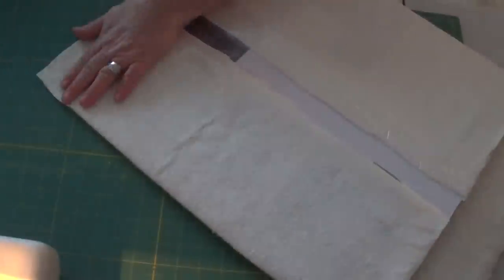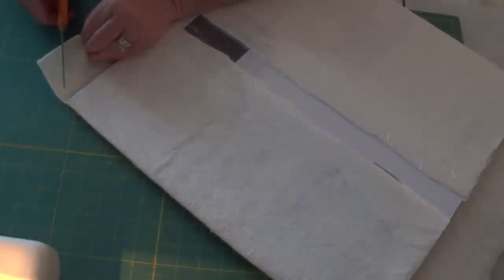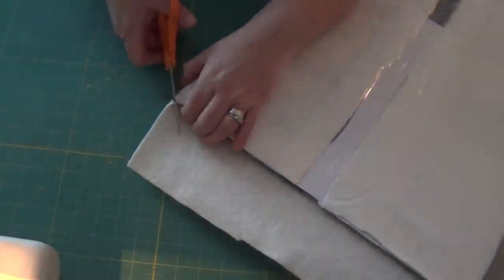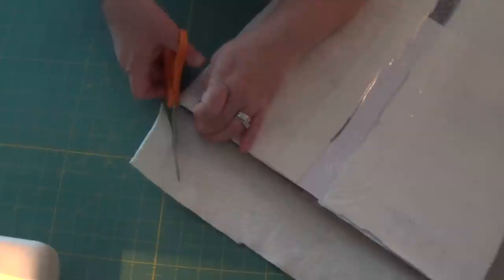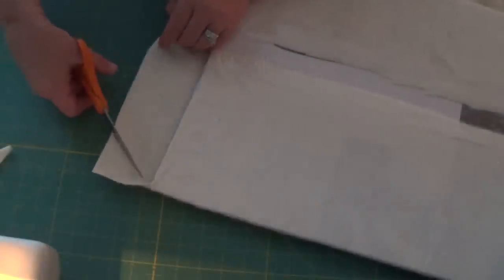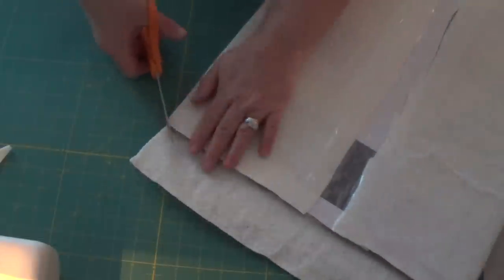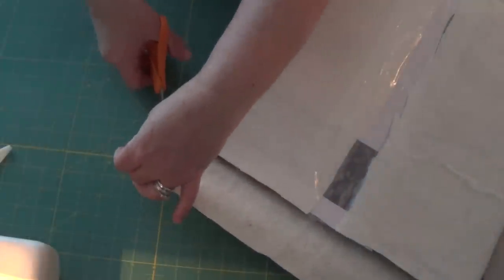So we're going to cut these on a diagonal. It'll make your corner really pretty. Not like we care about the corner, but I'm just going along and cutting these on a diagonal. And one more, like so.